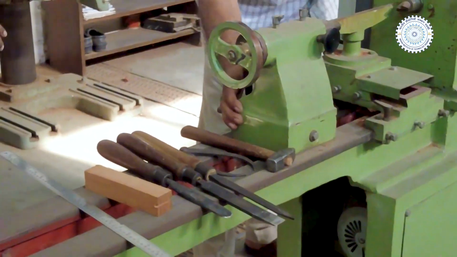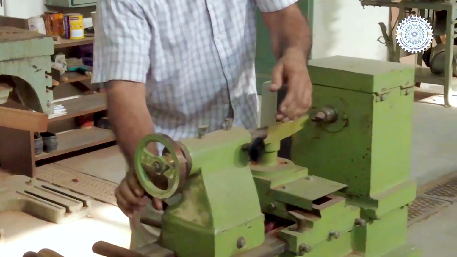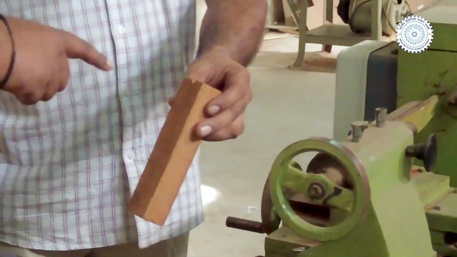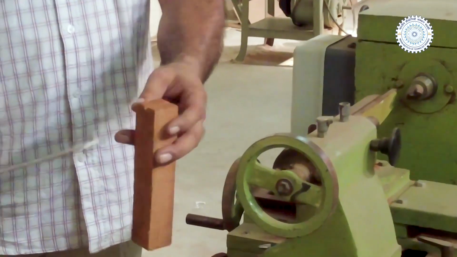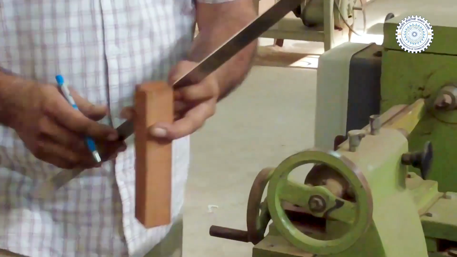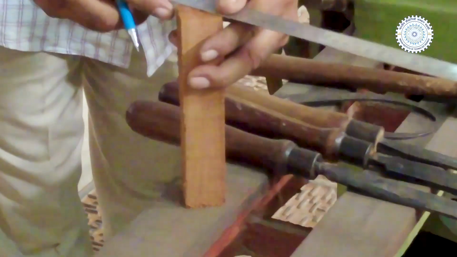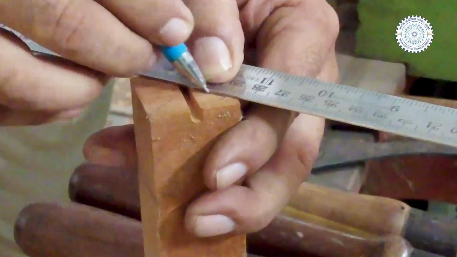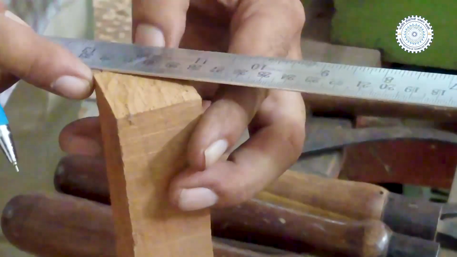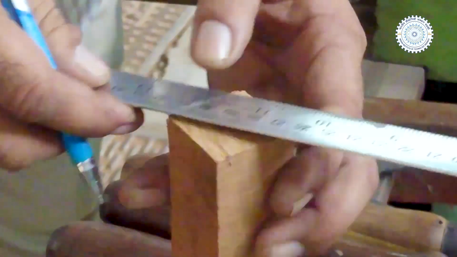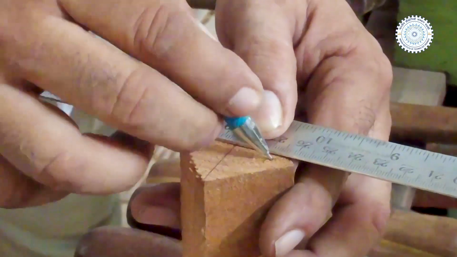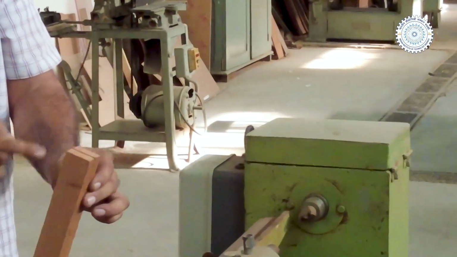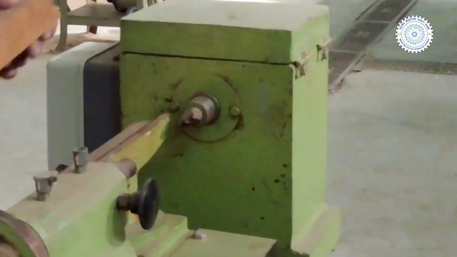Now Yogendra ji will help us to demonstrate the practical. This wood will be used to produce a pattern. So mark the center; mark diagonally to get the center on both the ends. This centering is done in order to have the job in true rotation.